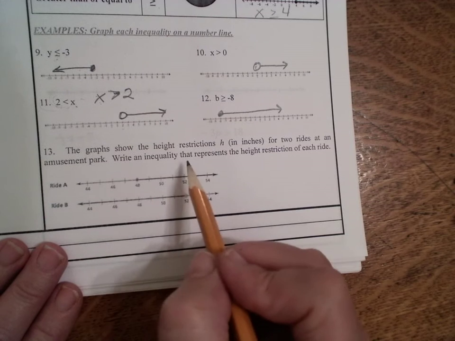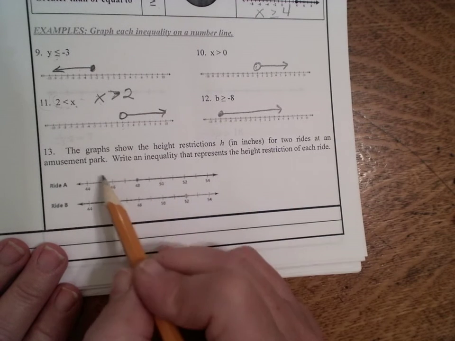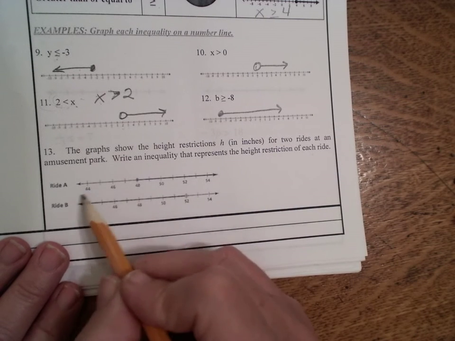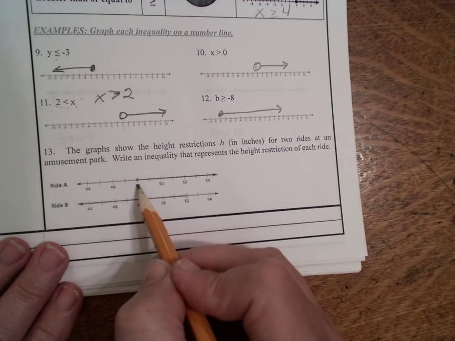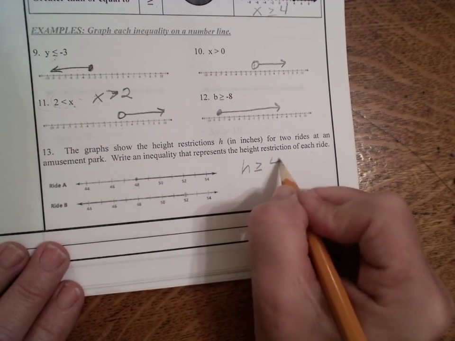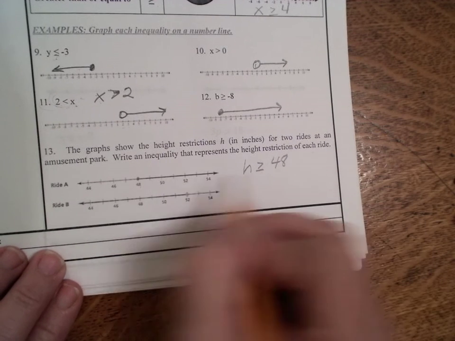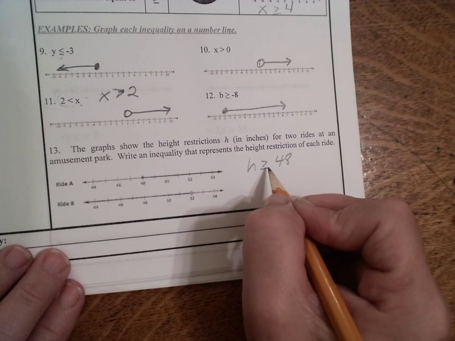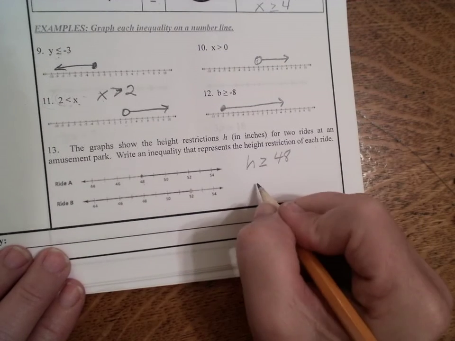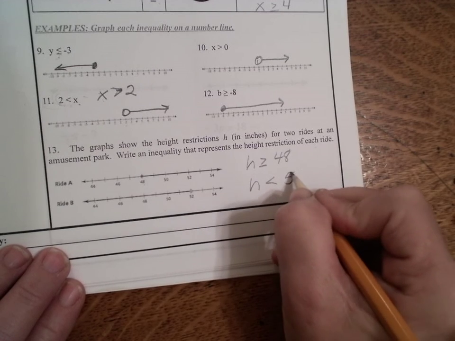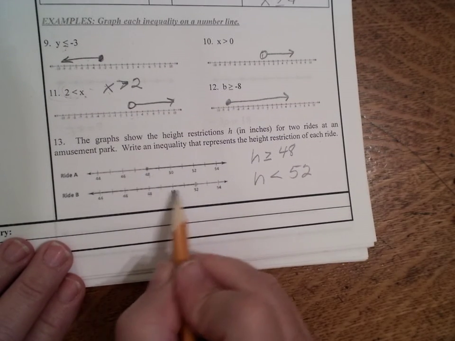Okay, so what this is saying, the graph shows a height restriction of h for 2 rides at a amusement park. Write the inequality that represents the height restriction of each ride. So we have one right here, and it looks like your height has to be greater than or equal to 48 inches. So think of Worlds of Fun, you guys. There's a lot of rides that you have to be measured to make sure you meet that height requirement. There's a lot of rides that if you're not 48 inches or above, you can't ride that ride. Okay, now check this one out. If your height is, now it's an open circle, less than 52 inches. So you have to be less than 52 inches to ride certain rides.